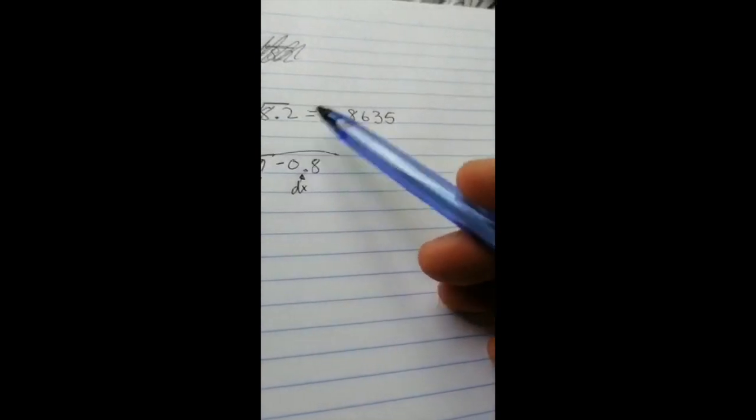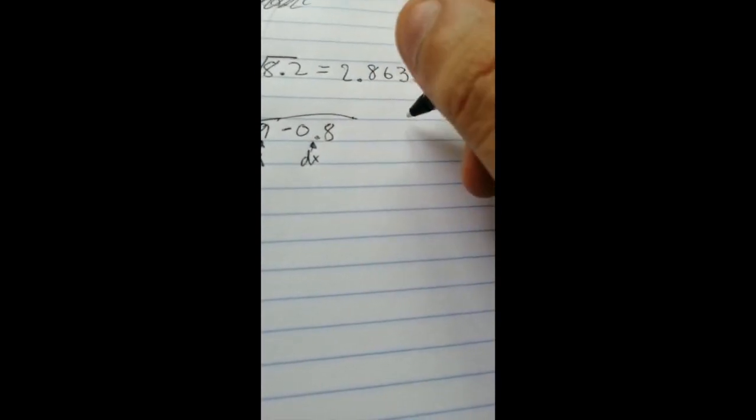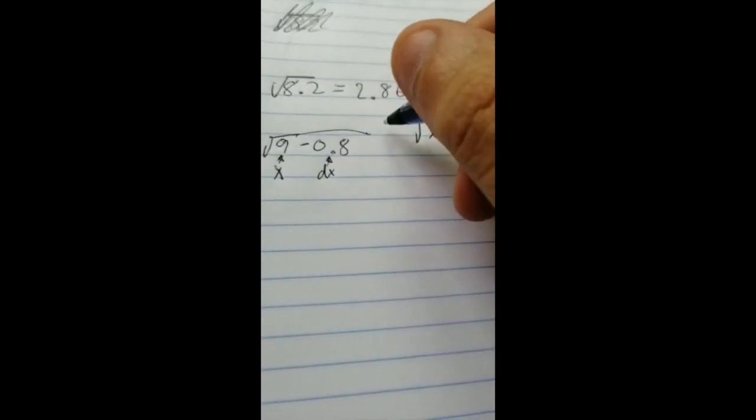Now the next step is to determine what is going to be our function. So our function in this case is going to be the square root of x.